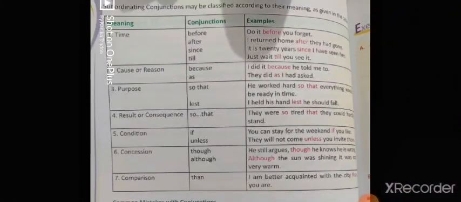Subordinating conjunctions may be classified according to the meaning as they are given below. Here they have given the meaning, the conjunction, and the examples. You can read them on your own. Time is before, after, since, till. These conjunctions are used for time. Cause or reason becomes because or as. Purpose is so that or lest. Result or consequence is so that. Condition is if or unless. Concession is though or although, and comparison is than. All right, so you can read them and understand. These are very easy if you understand them very well.